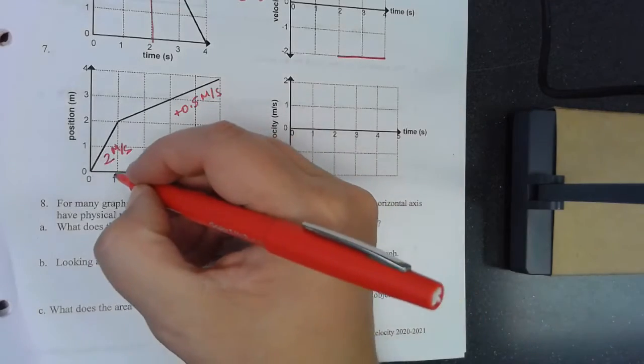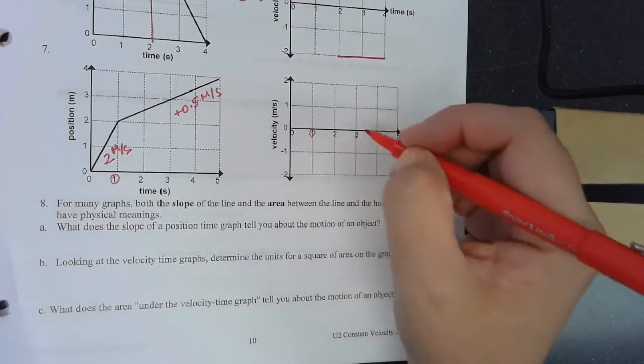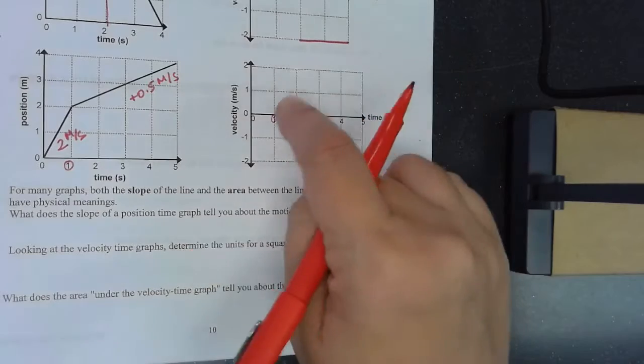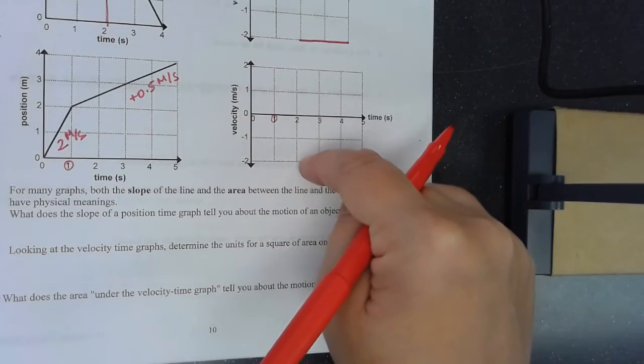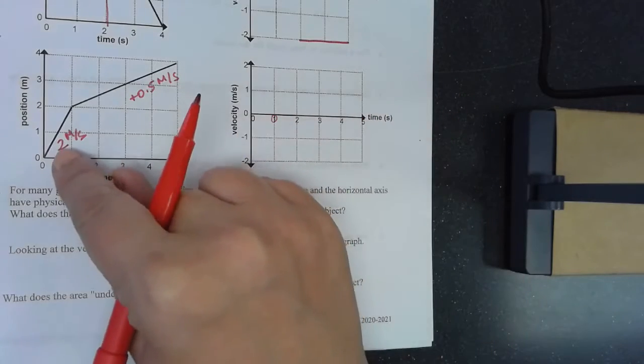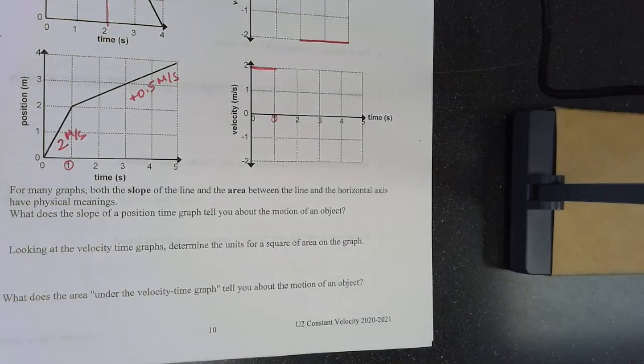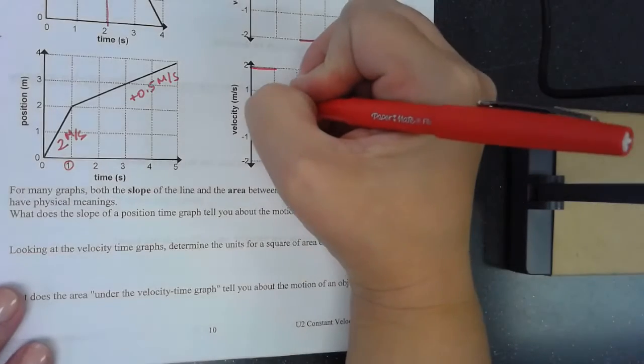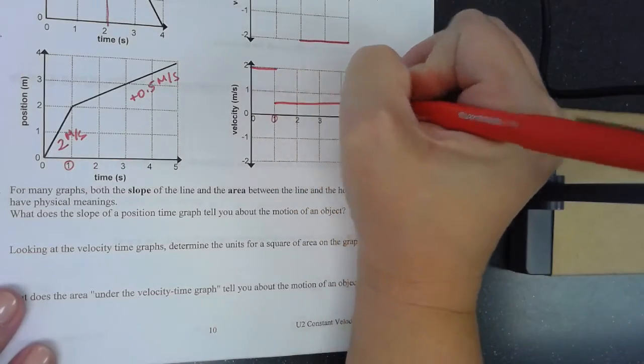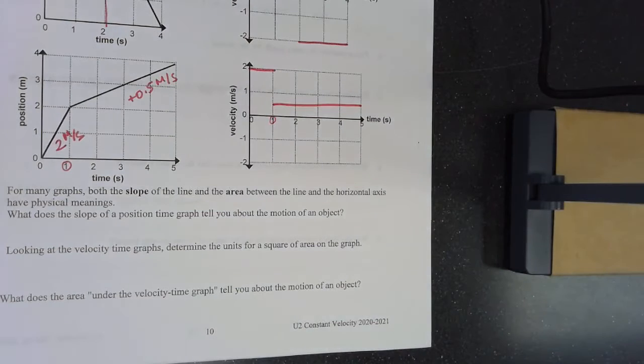That break happens here at 1 second. So I'm going to look over here at 1 second, and that's where my velocity versus time graph will change. The first second is 2 meters per second, so I'm going to draw a line up here. The second part of the motion is plus 0.5 meters per second, so I'm going to draw that here. So far, so good? All right. How'd you guys do on that one? That might be the trickiest one on this page.